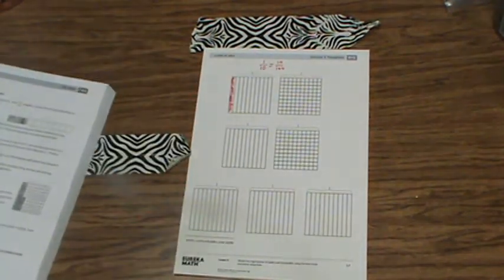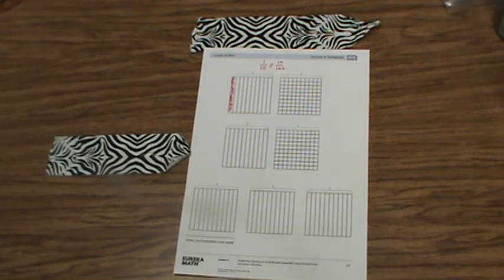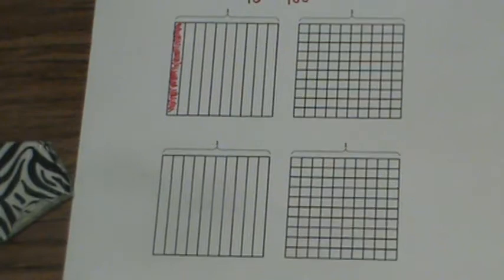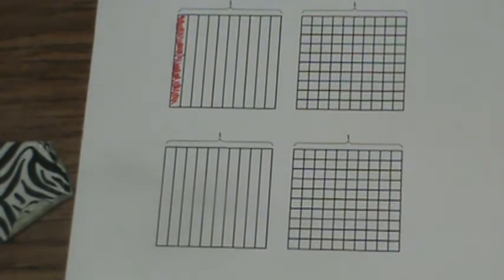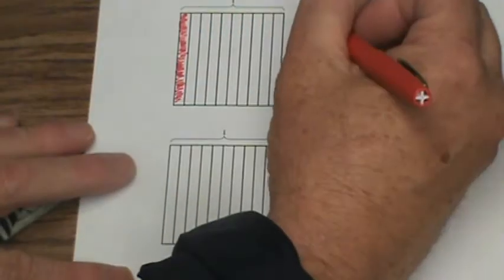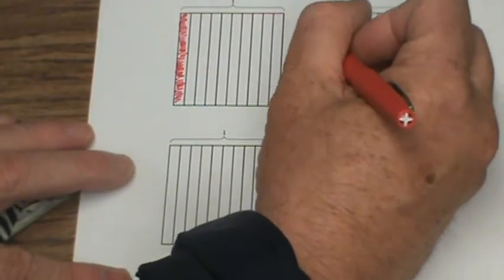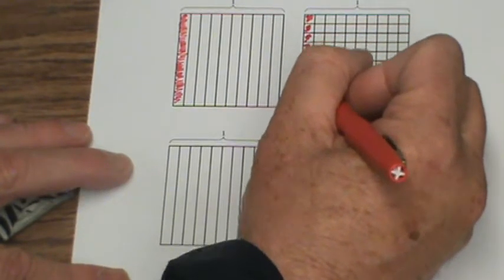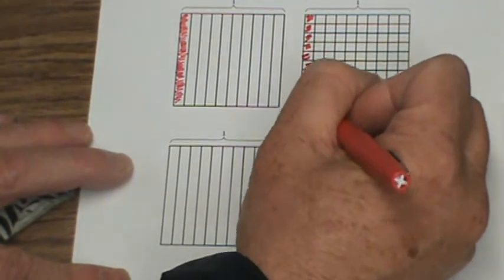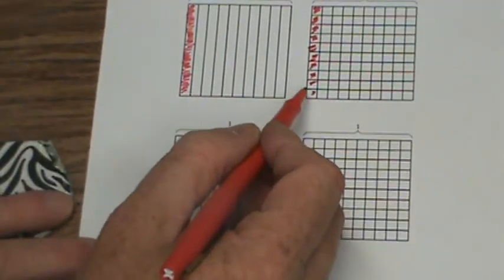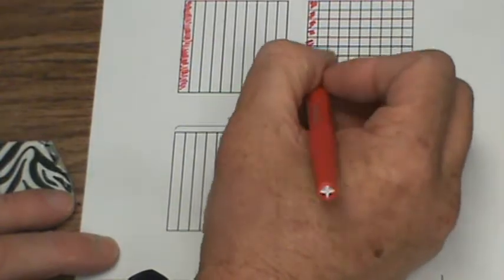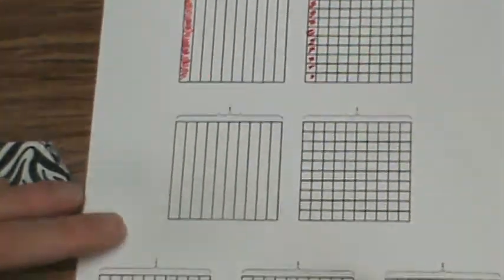Well, I would color in 10 out of 100. Here's 1/10 and there's 10 100ths. So we can see that they're equal. So 10 100ths must equal 1/10.